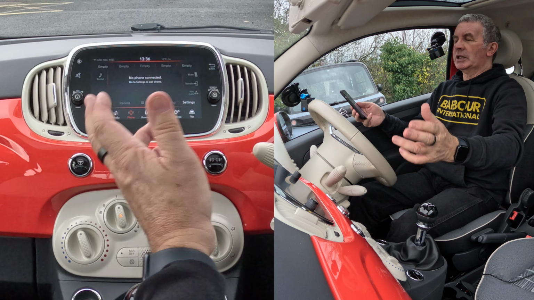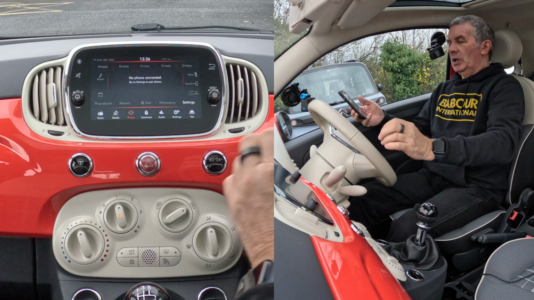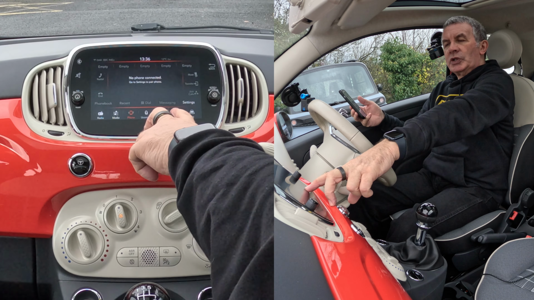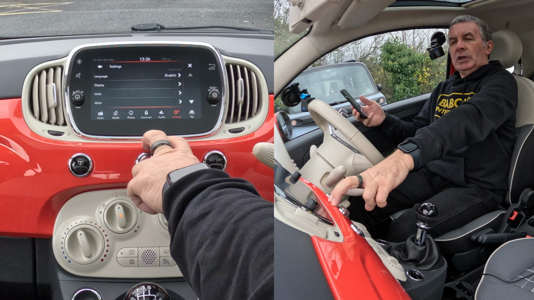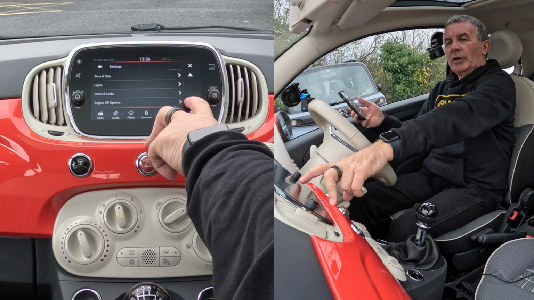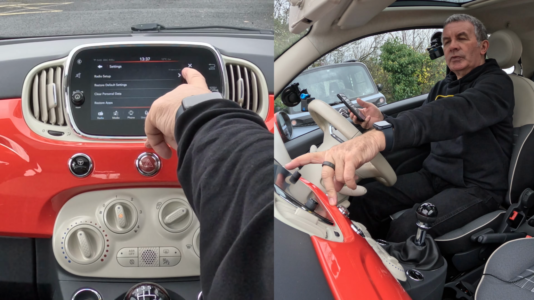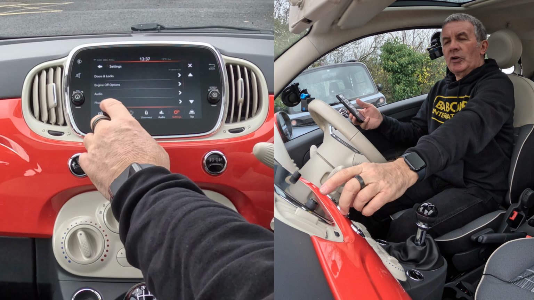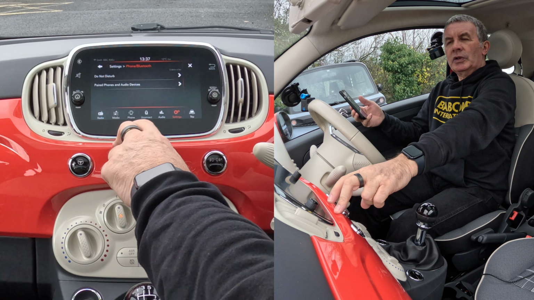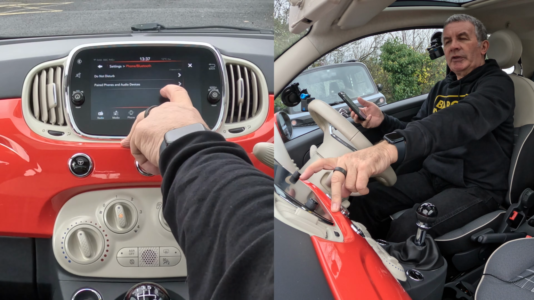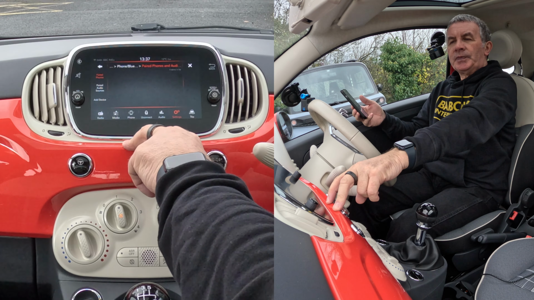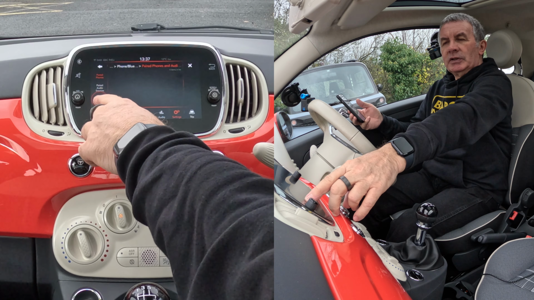You've got another phone connected. You want to connect another one. So go to settings. Let's see, go down here. Phone Bluetooth, onto phone Bluetooth. Paired phones and audio devices. We'll click on that. Add device.